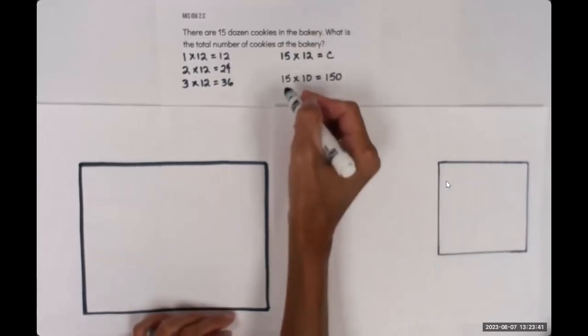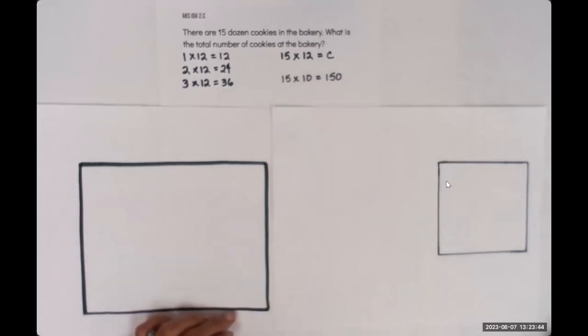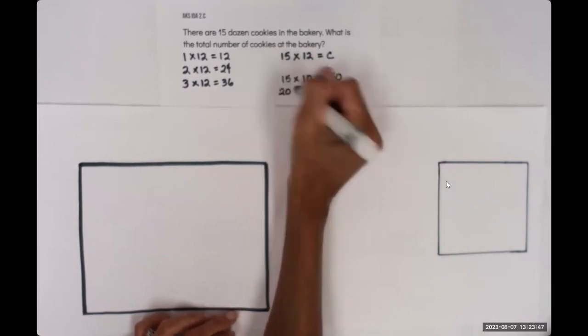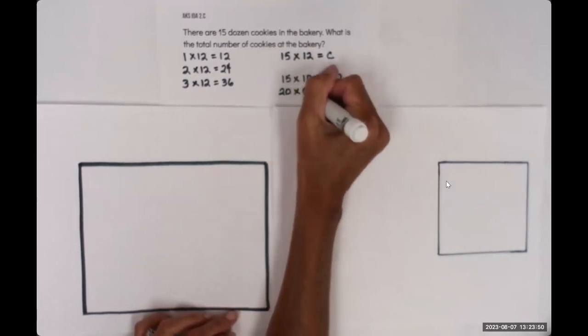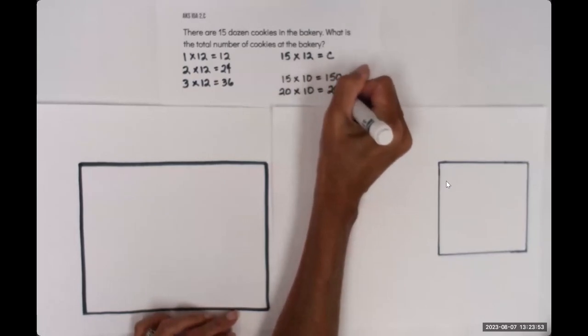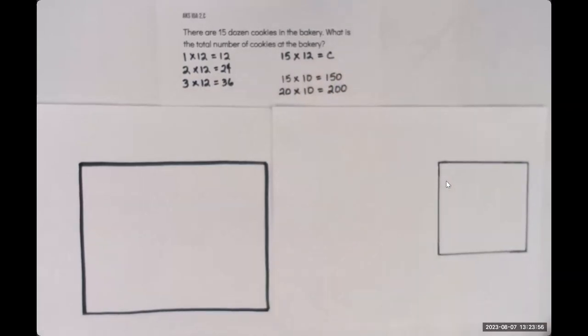If I estimate 15 to the nearest 10, we could estimate 15 times 12 as 20 times 10, which would equal 200. That estimate helps me know that the total number of cookies must be less than 200, because I'm estimating 20, which is much more than 15. So this estimated range helps me know that the total number of cookies must be greater than 150 and less than 200 at the bakery.